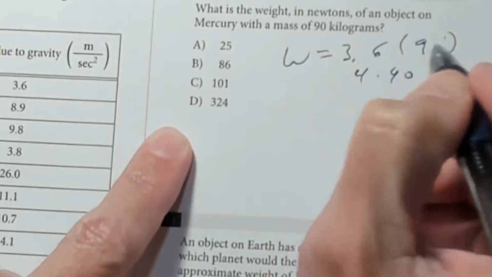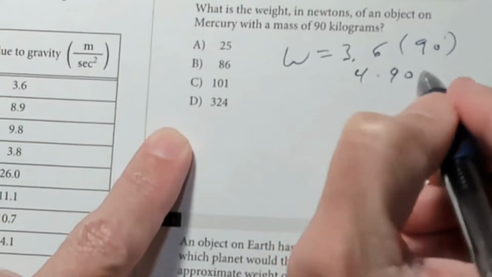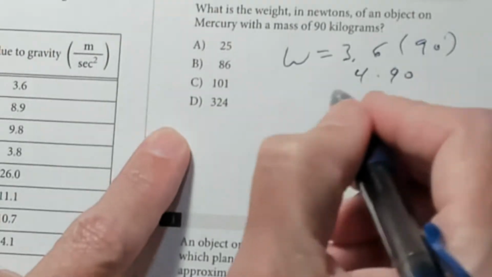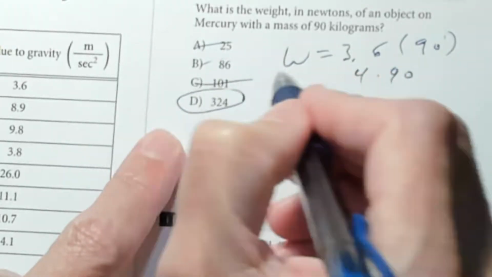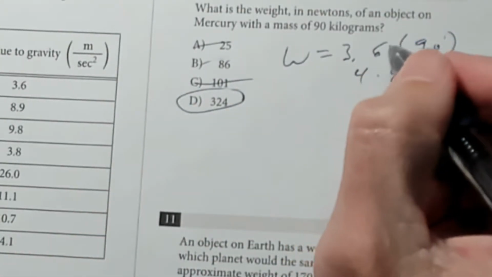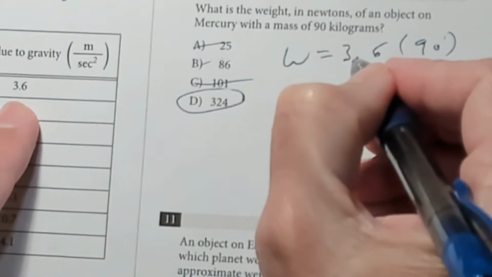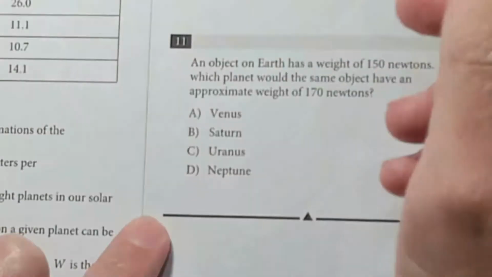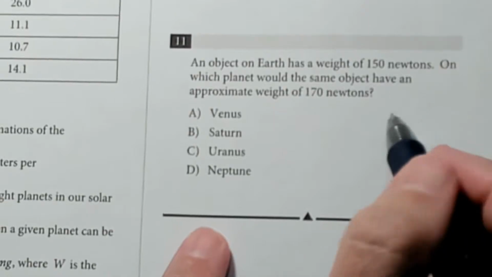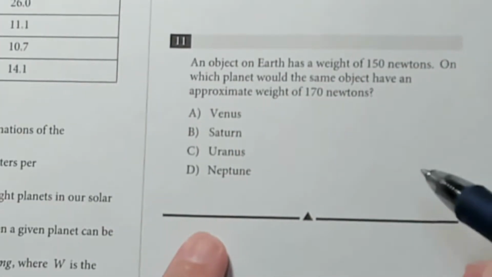4 times 90 is what? It's 360 or something. What's 3 times 90? 270. So there's our answer, D. These other ones aren't even close to those big numbers. That was Mercury at 3.6. So, okay, number 11. Of course, you could have done that on a calculator, got the exact amount, taken more time.